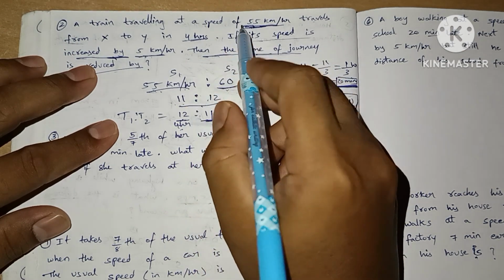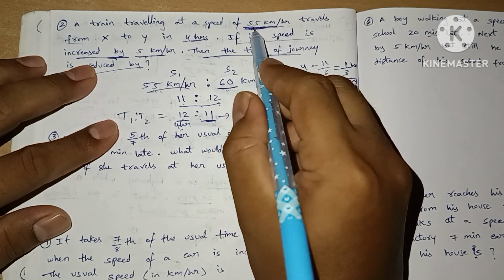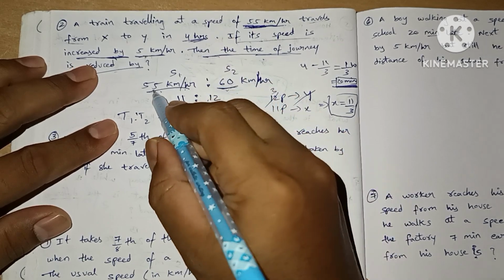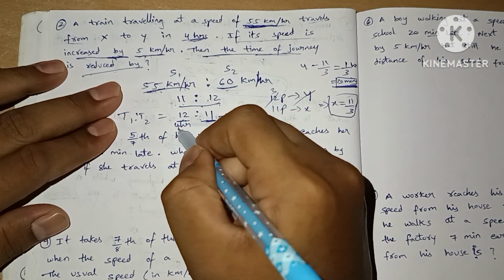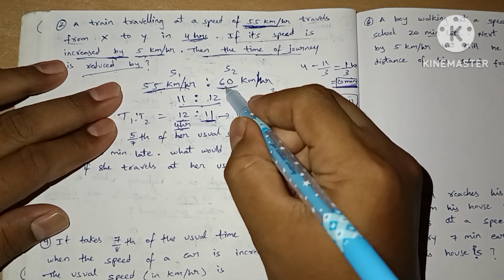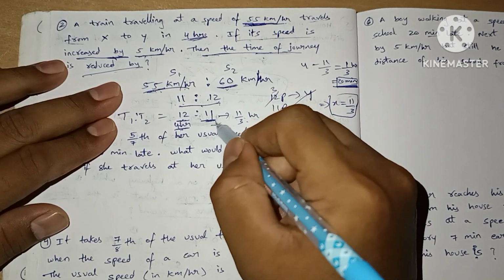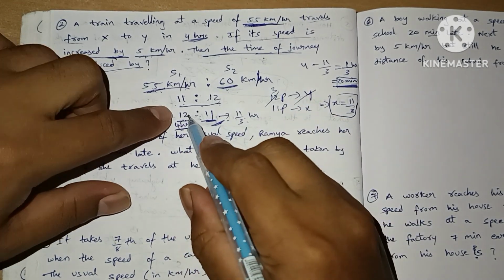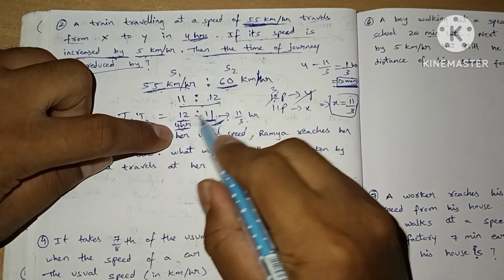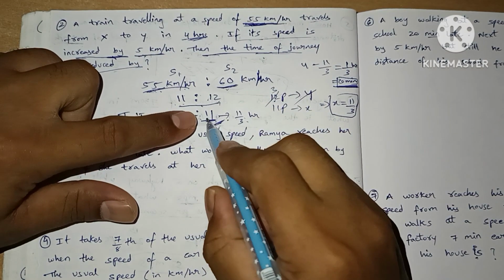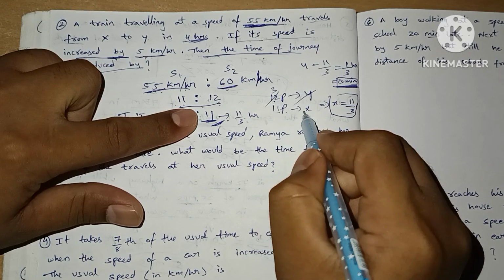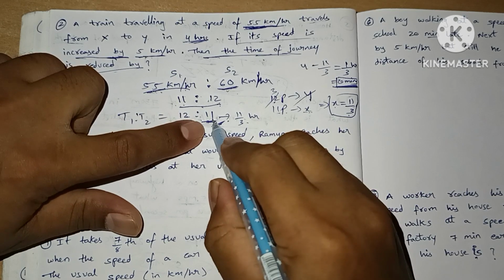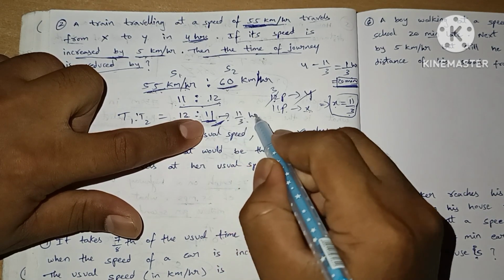In the first case, it is clear that at 55 kilometers per hour he travels from x to y in 4 hours. So with this speed he covers it in 4 hours. We need to find how many hours he takes at the other speed. So we have 12 parts value is 4, then 11 parts value we need to find. So we get x value is 11 by 3. So this part's value is 11 by 3 hours.